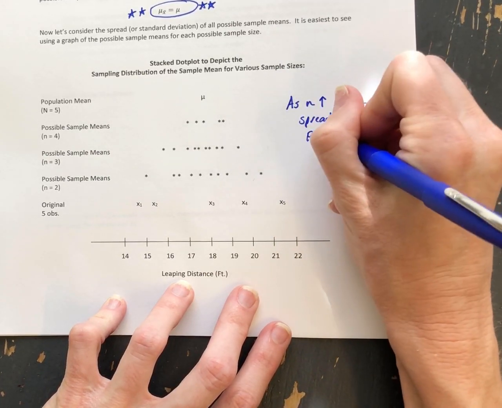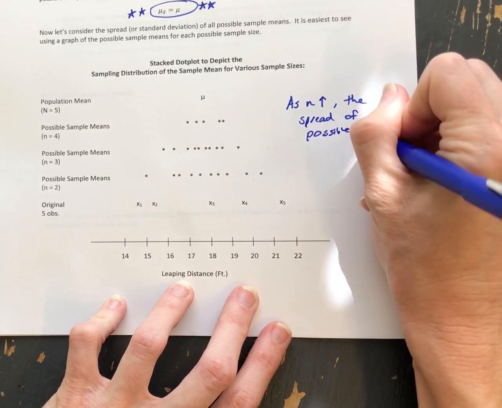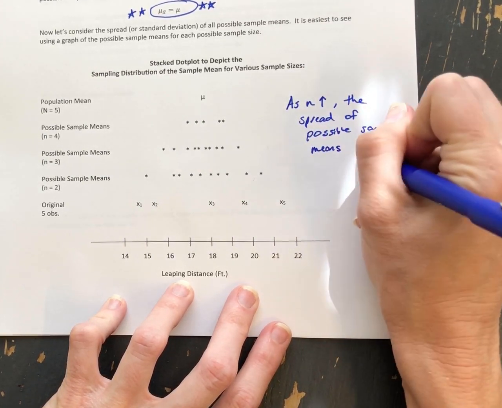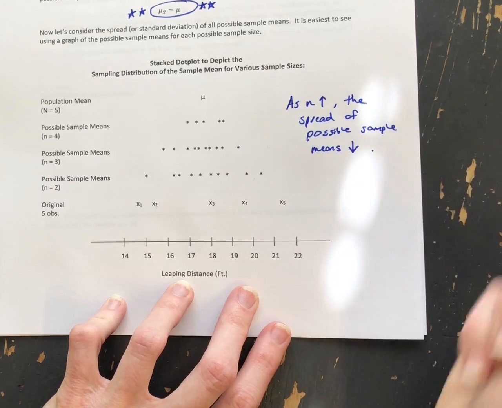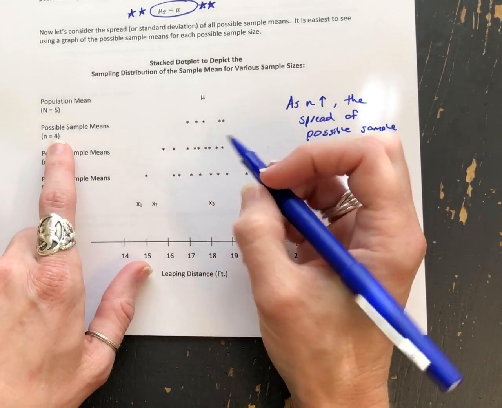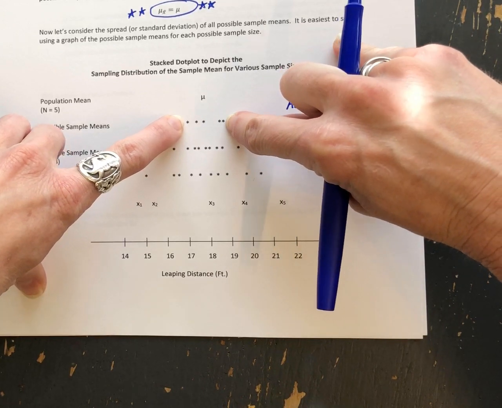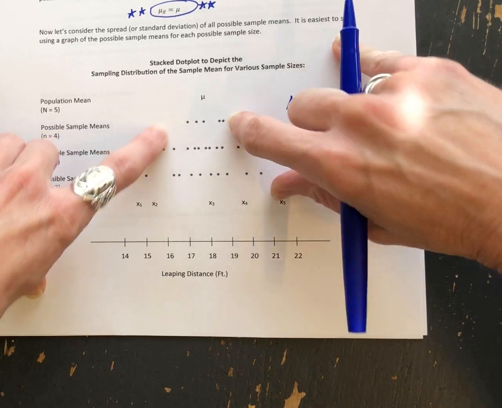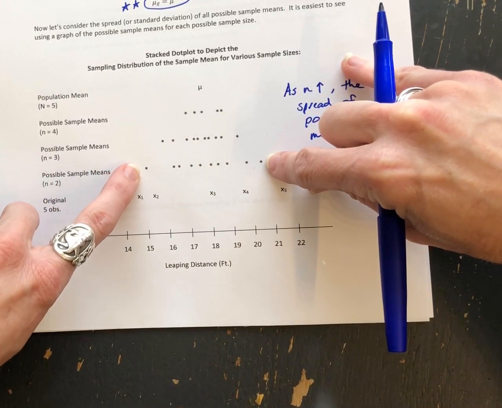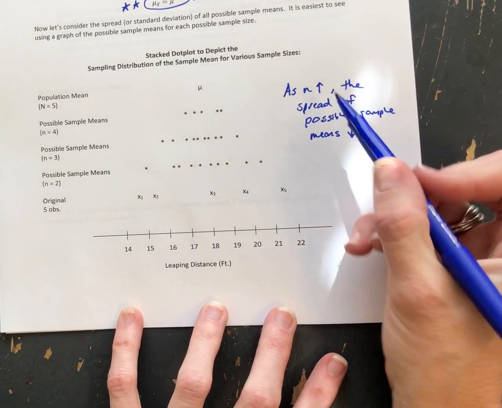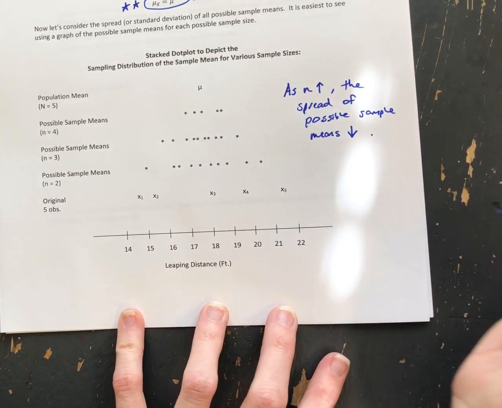So as my sample size increases, the spread of my possible sample means decreases, right? By the time I had samples of size 4, I had a lot less spread in what my possible sample means could be than when I only took samples of size 2. So what that should indicate to you is that the bigger the sample size we can take, the better, right?